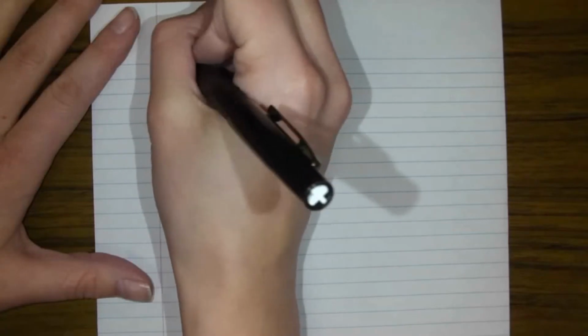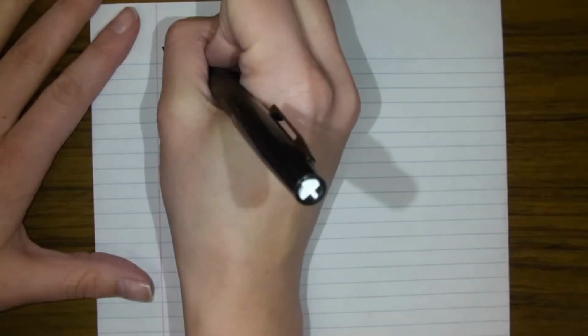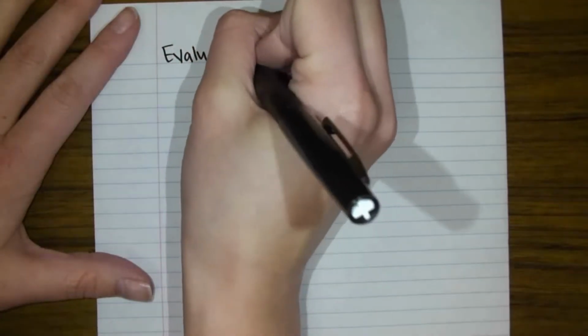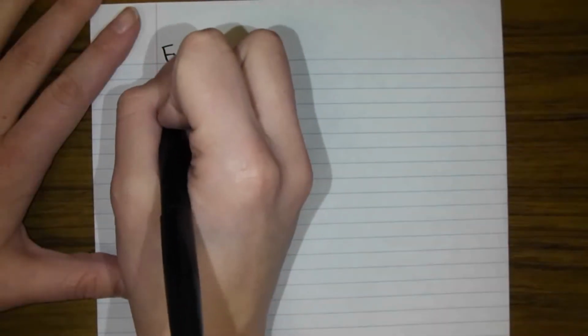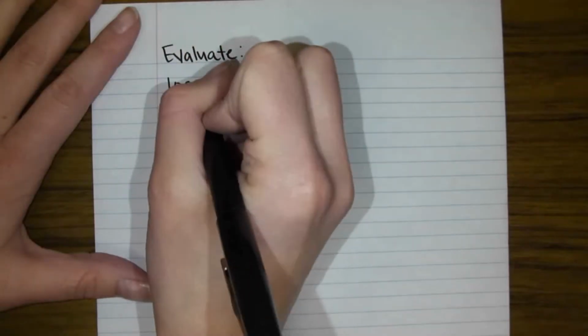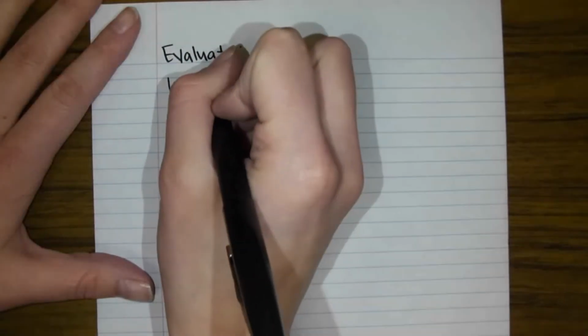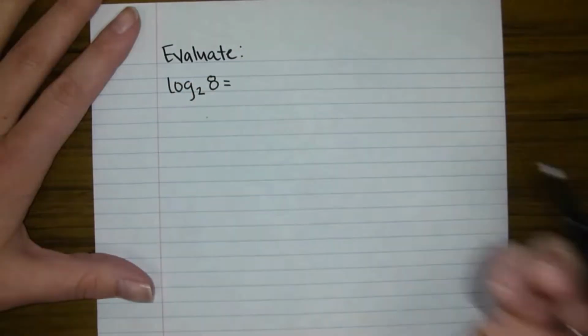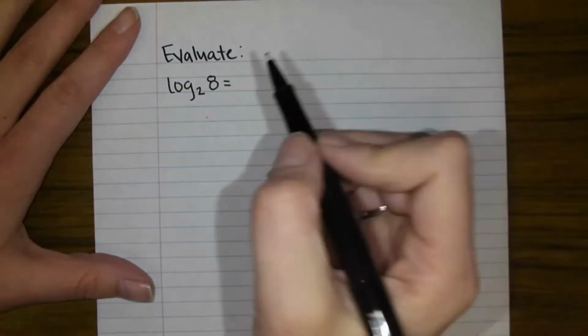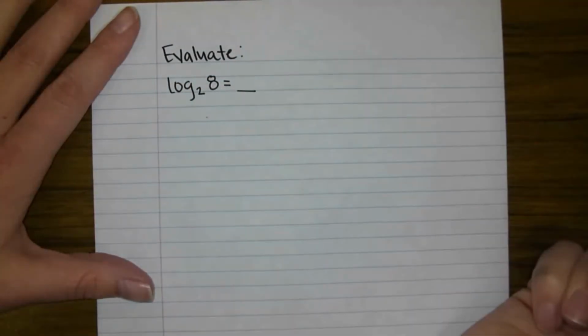Okay, let's practice evaluating some logs. What does the word evaluate mean? It means to find the answer. So let's say we have something like log base of 2 of 8. What does that equal? We want to figure out what that equals.